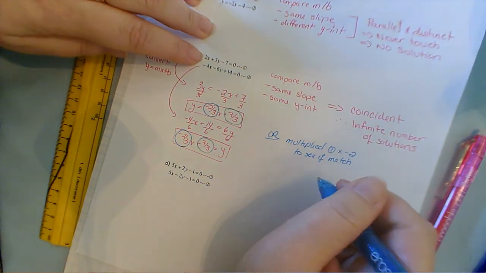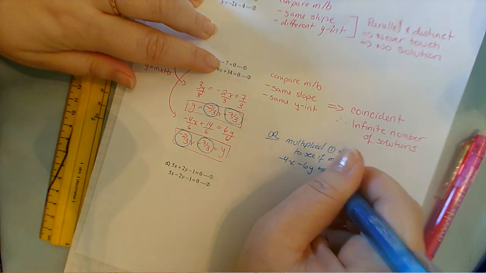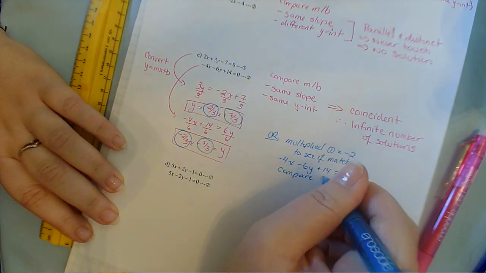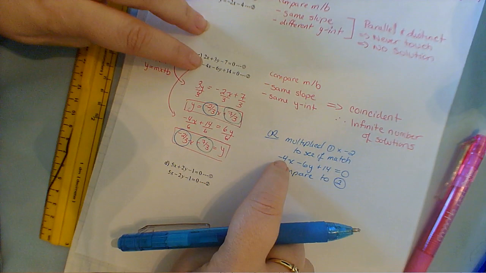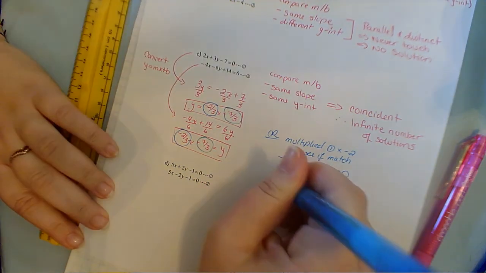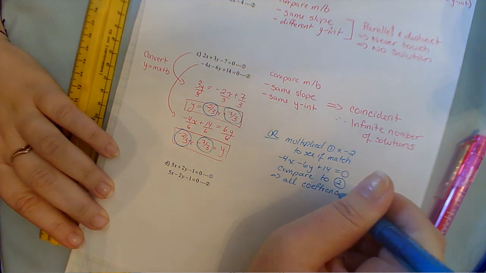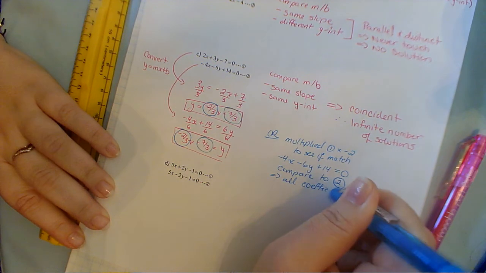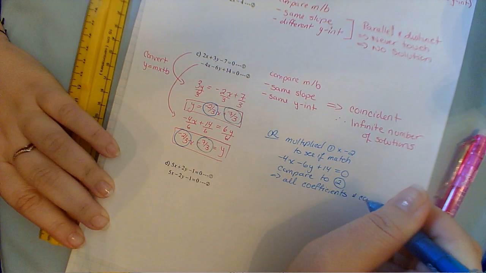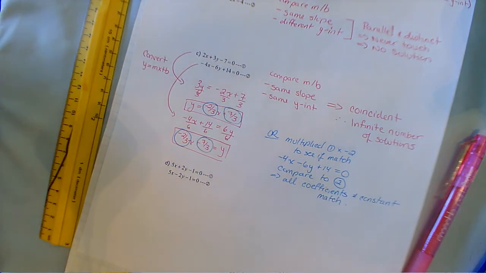So if I times the first equation by -2, I get -4x, -6y, +14 equals 0. Compare to equation 2. -4x matches, -6y matches, +14, the constant matches. All coefficients and constant match, which therefore again means that they are the same line. It's the same equation.